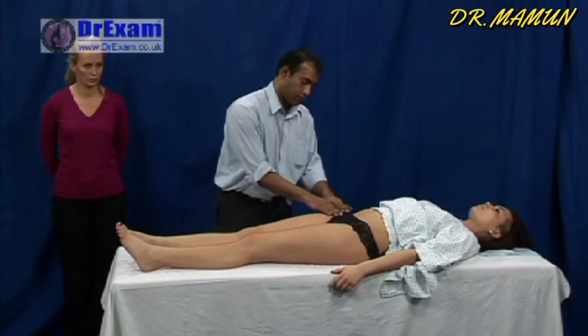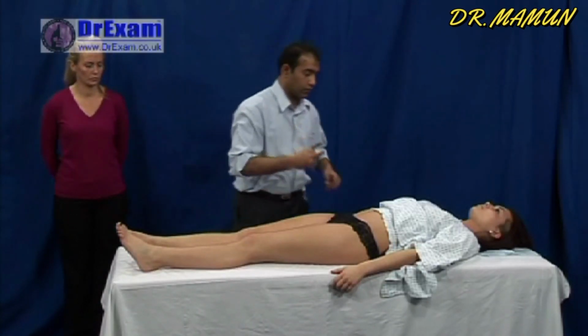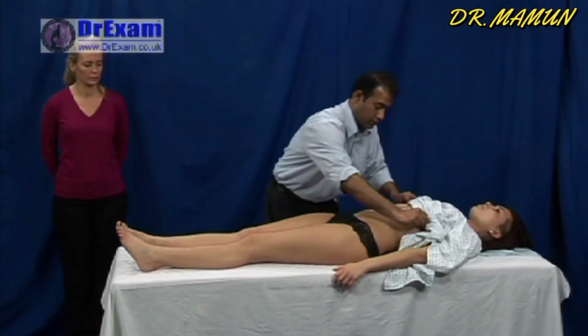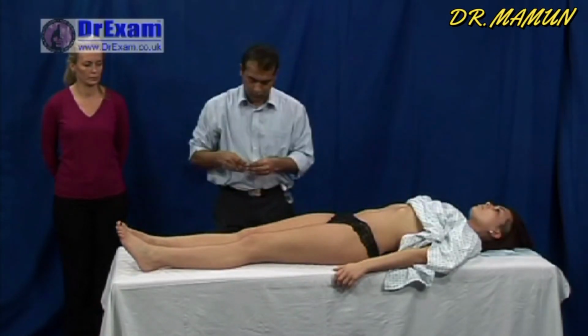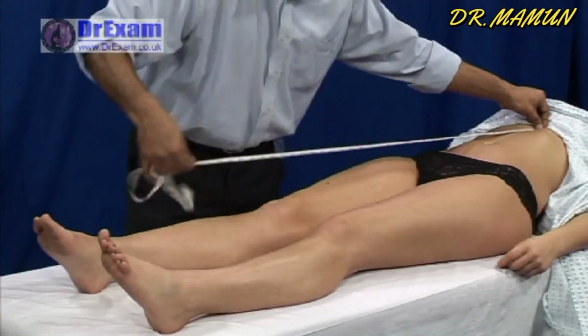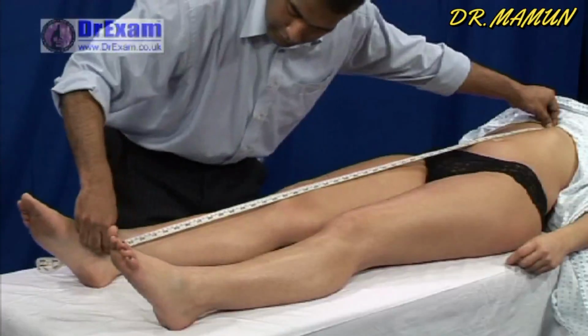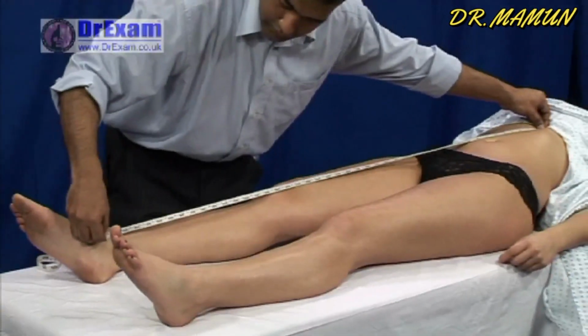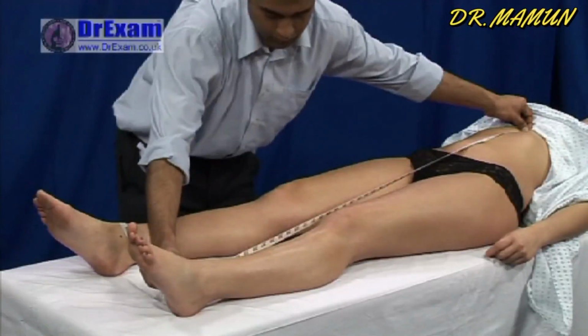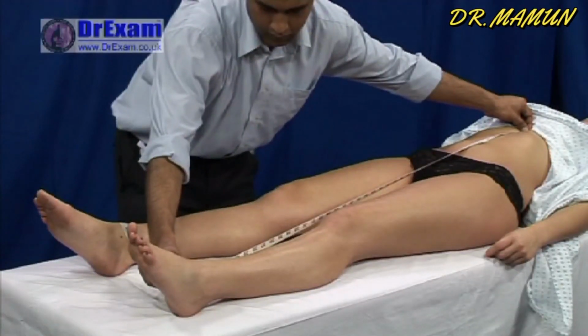Now measure leg length. Start with apparent leg length, measuring the distance from the xiphisternum to the medial malleolus. Measure the contralateral limb. Now measure true leg length.